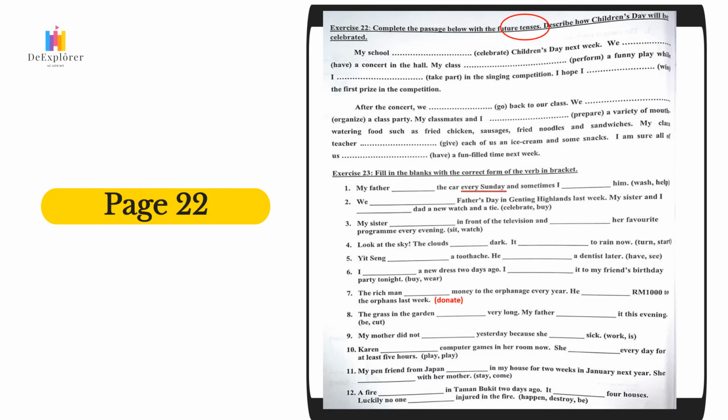So every Sunday tells you it happens often, habitual action. So when you say habitual action, the verb with the s and without the s, that's all. Don't think of past tense or action happening now or future, no. It happens often: verb with s and without the s. So wash or washes? My father, of course, the answer is washes.